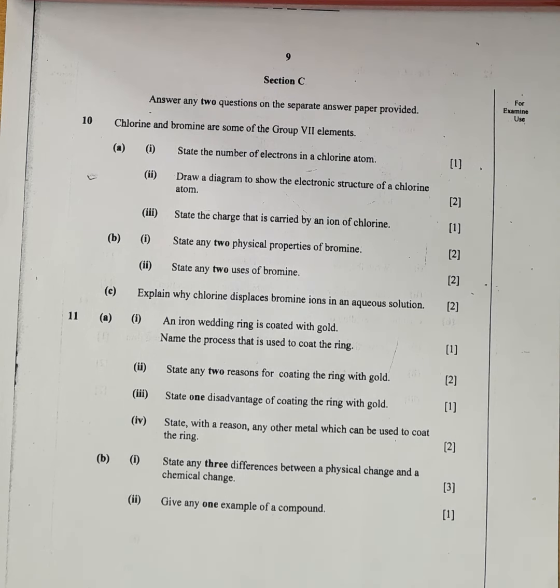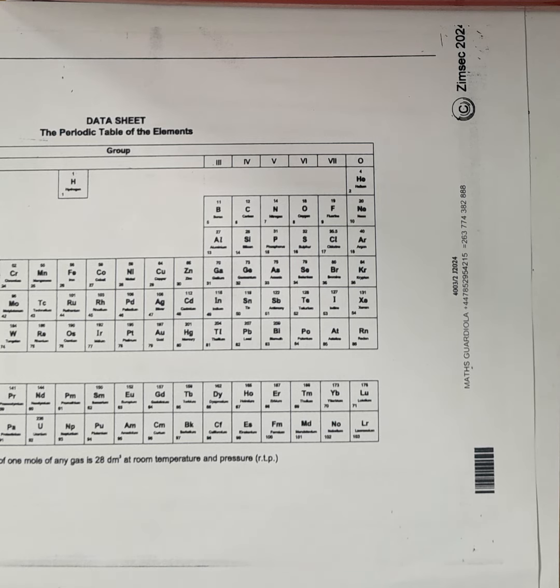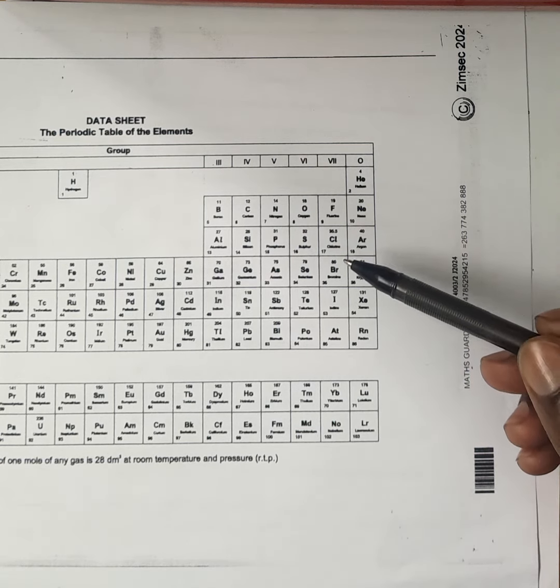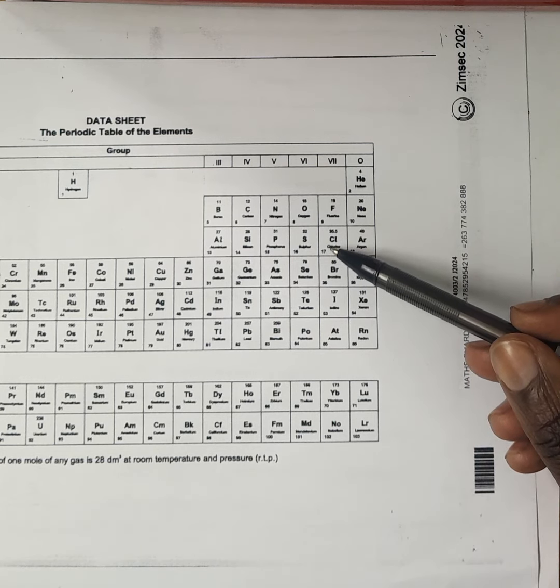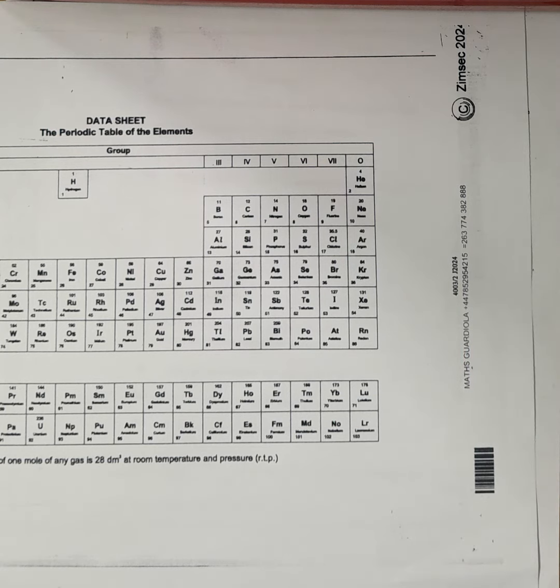Number 10 is saying chlorine and bromine are some of the group 7 elements. State the number of electrons in a chlorine atom. The number of electrons in the chlorine atom is 17. We check on our periodic table. This is our chlorine, and then this is the proton number, which is 17. You should know that the number of protons and the number of electrons are equal in an element.